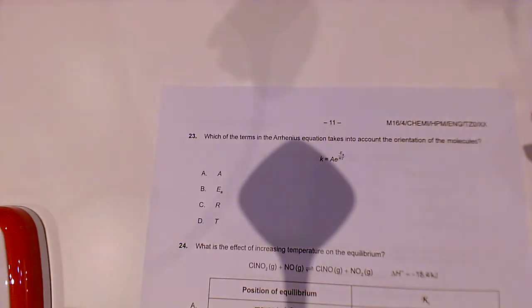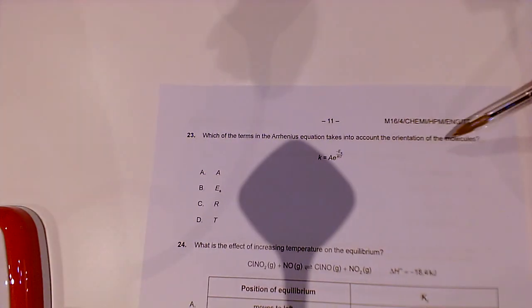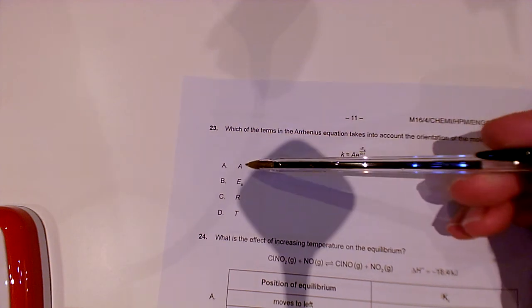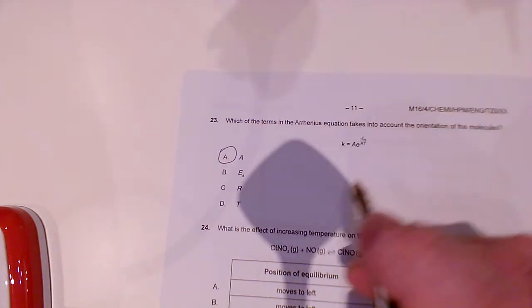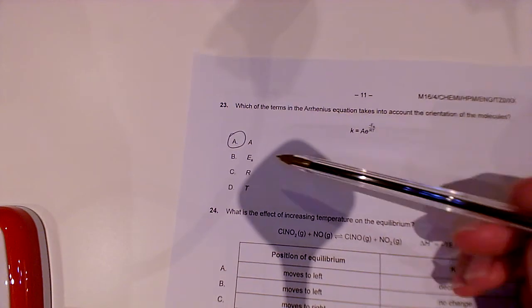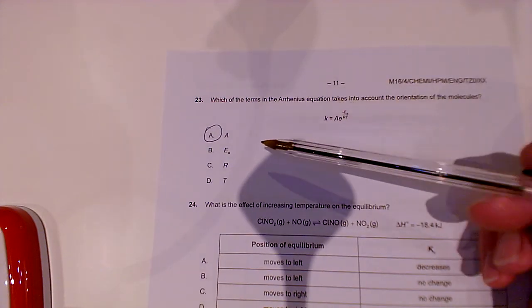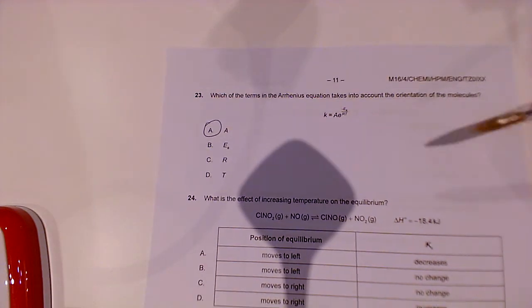Okay, 23, which of the terms in the Arrhenius equation takes into account the orientation of the molecules? A is the Arrhenius constant, and that's the one. EA is the activation energy itself, R is the gas constant, and T is the temperature.